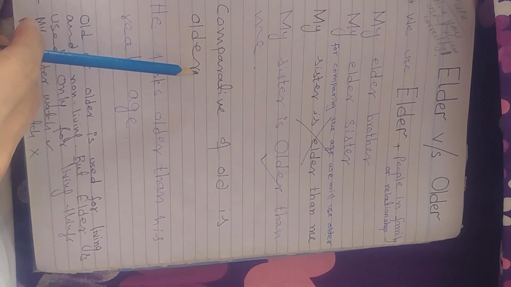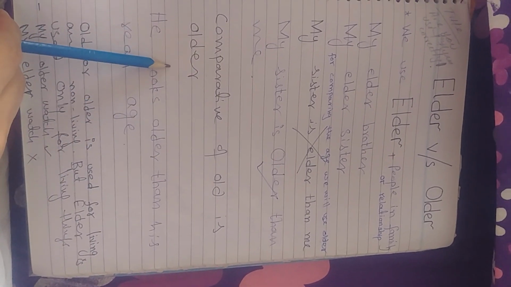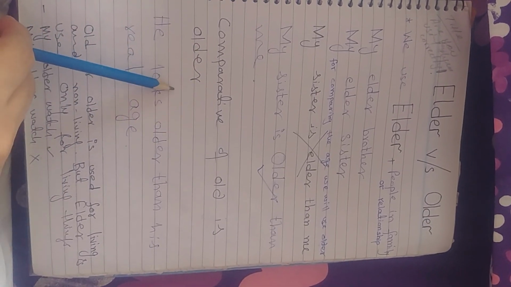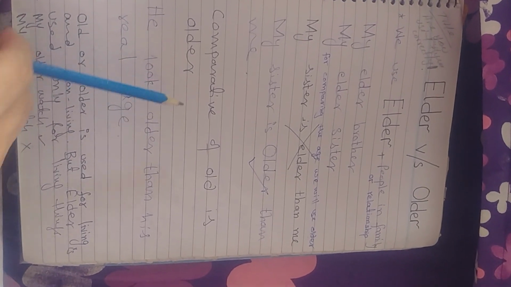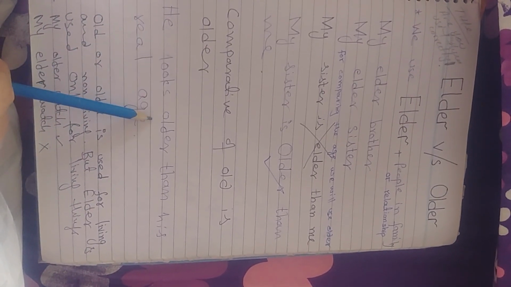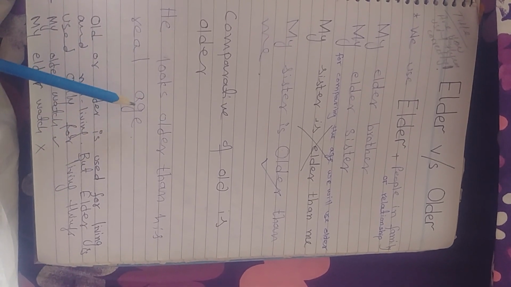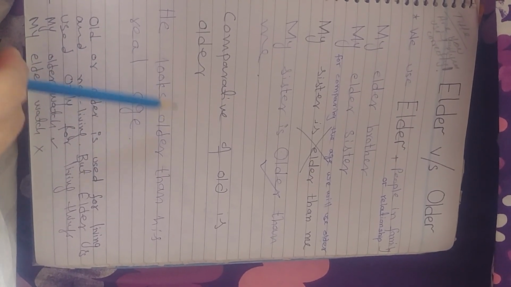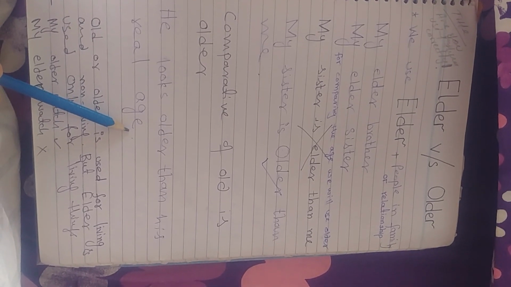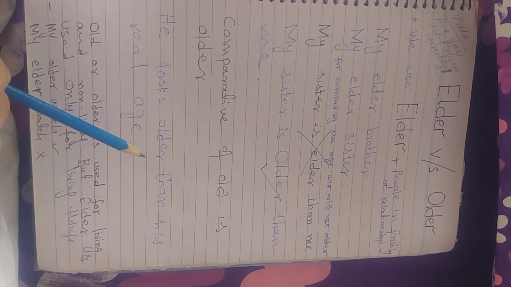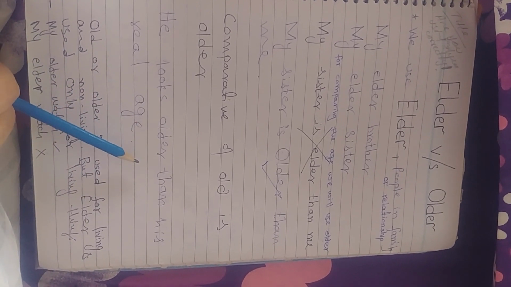Comparative of old is older. You know that. Old, older. So this is the comparative form. He looks older than his real age. He is older than his real age. So we are comparing this. We will not say "elder than his real age." No, this will be wrong then.